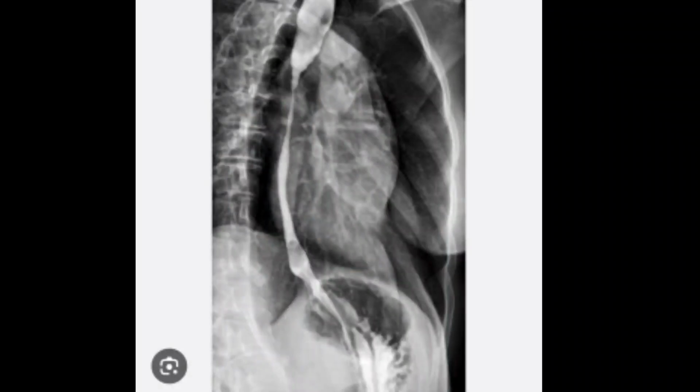This is the barium study, and here you can see that the contrast is clearly outlining the esophagus. On the top, the proximal esophagus, or cervical esophagus, or upper mediastinal esophagus, is clearly outlined without any evidence of stricture.